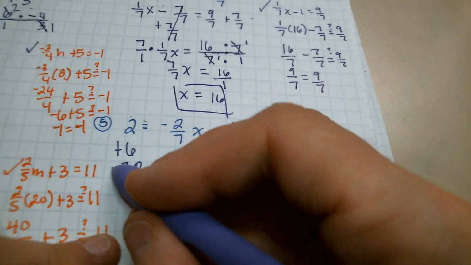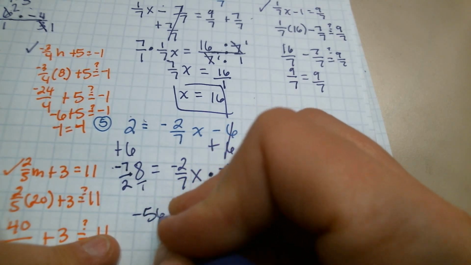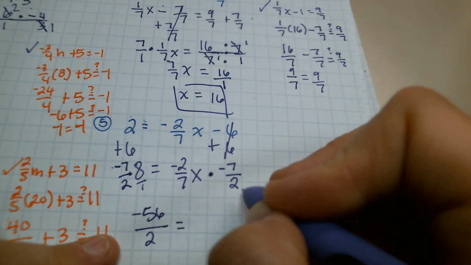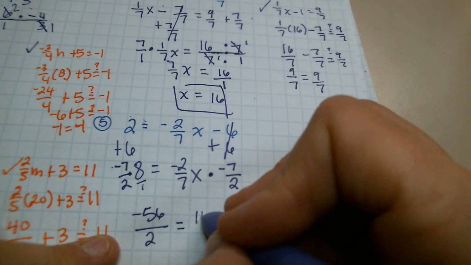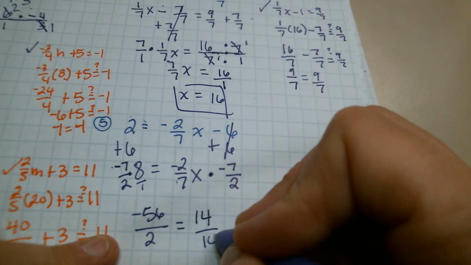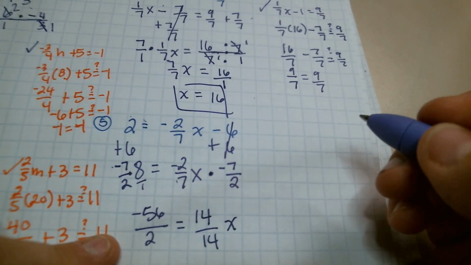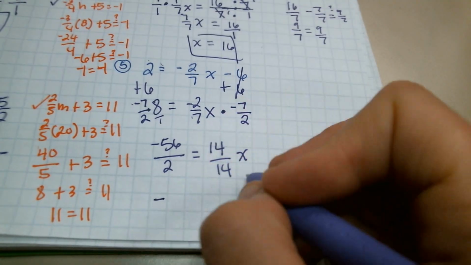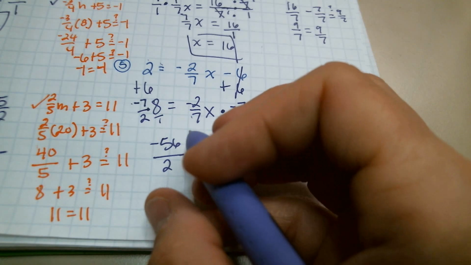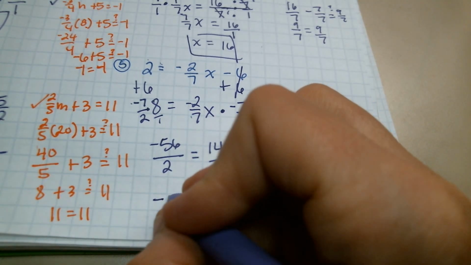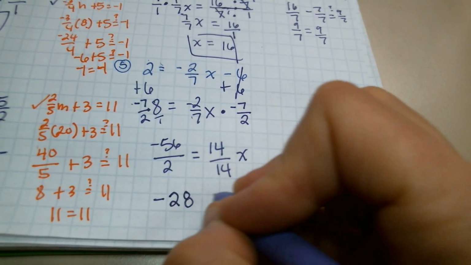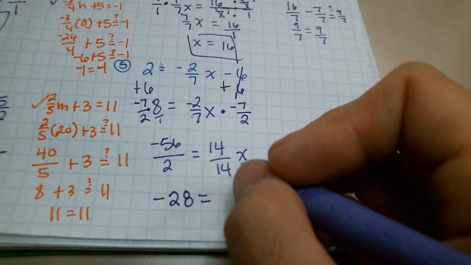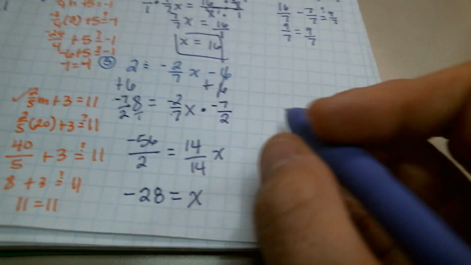All right, so let's do this. Negative 7 times 8 is negative 56. 2 times 1 is 2. Negative 2 times negative 7 is positive 14. 7 times 2 is 14. Let's simplify. Negative 56 divided by 2. That's a negative. 56 divided by 2, let me think about this, 28. Divide that in half. 14 divided by 14 is 1x, or just x.